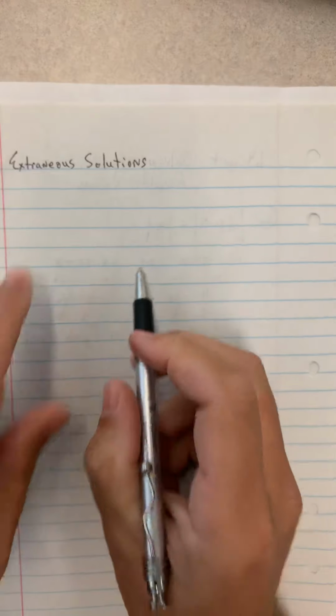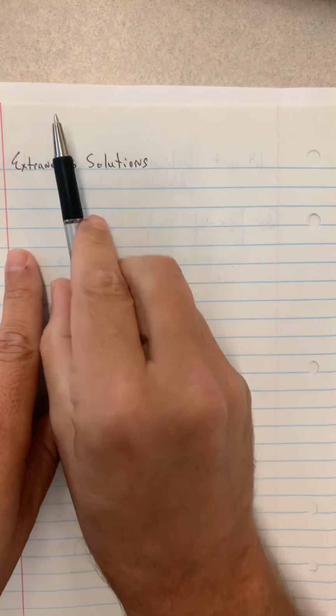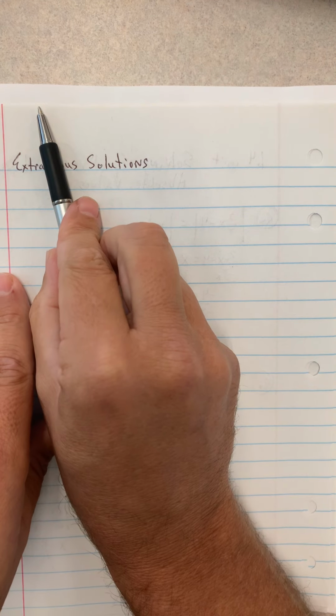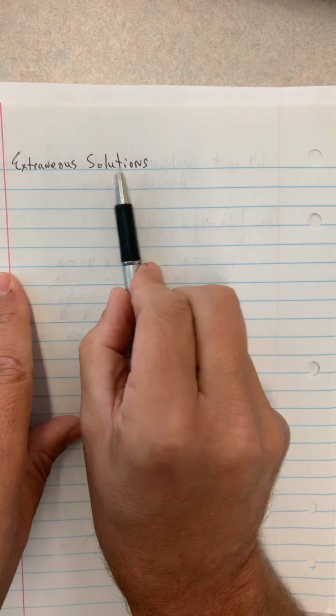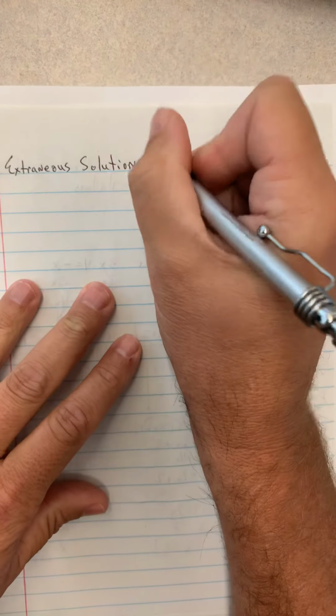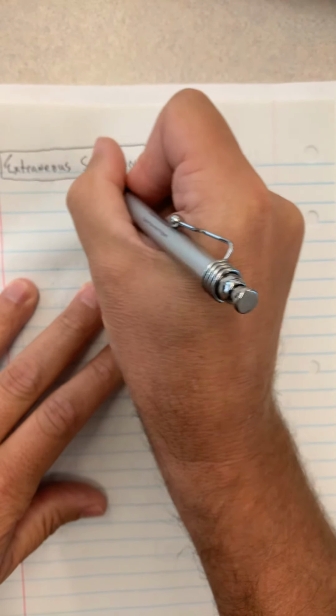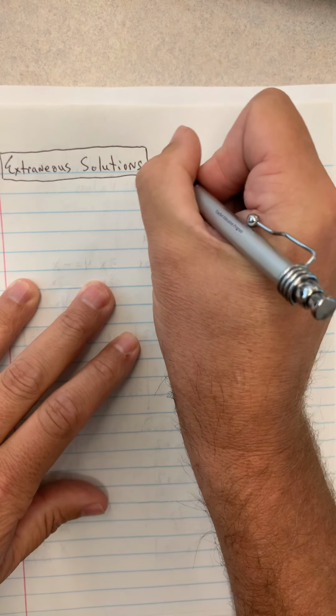And there's a special case and something you got to look out for with absolute values when this happens. If I look at the word extraneous and I just look at the first part of that word, it says extra. It's an extra solution is what it is. Extraneous solution is going to be an extra solution. It's not necessarily going to solve it.